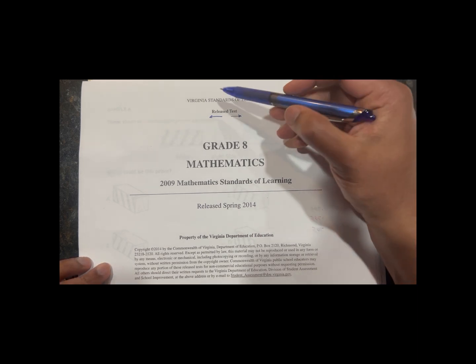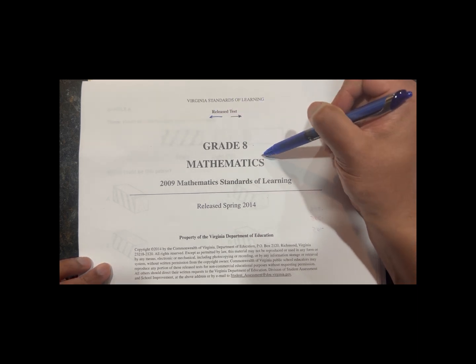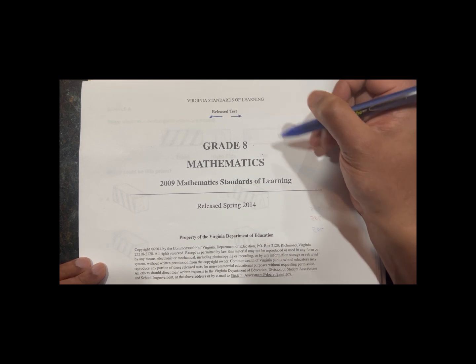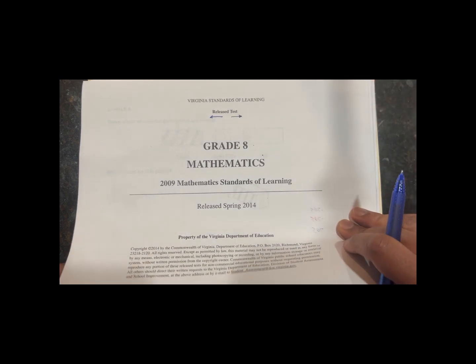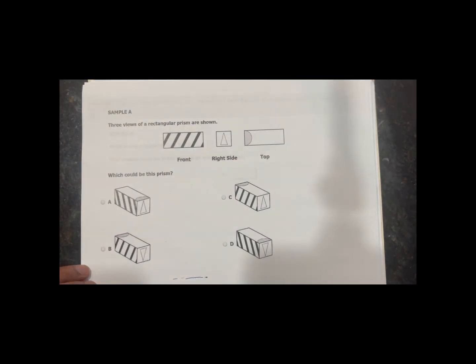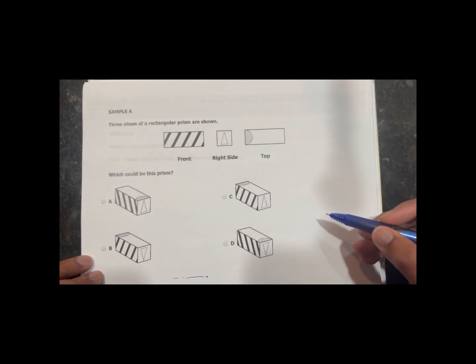Hey, the SOLs are coming up, so let's start working on some SOL problems. This is Virginia Standards of Learning, Grade 8 Math. I'm going to walk you through the entire paper and how to solve this really well. Okay, this is a sample test, but let's very quickly do this.